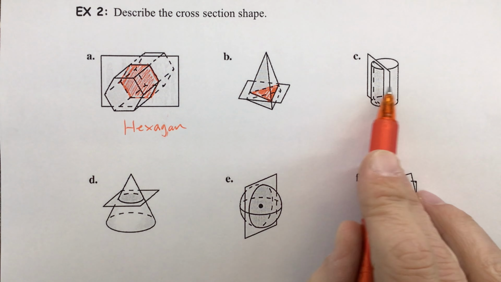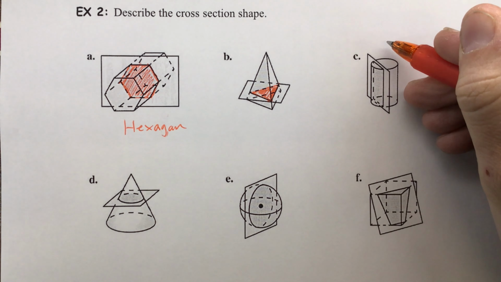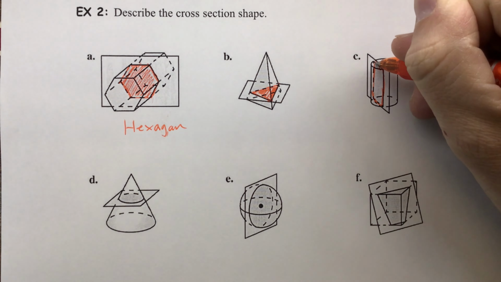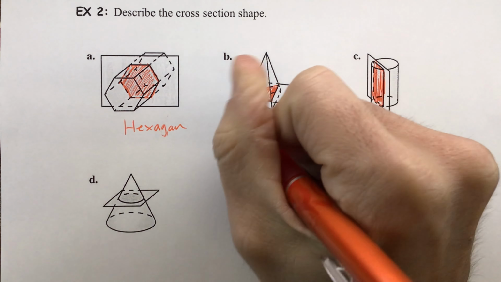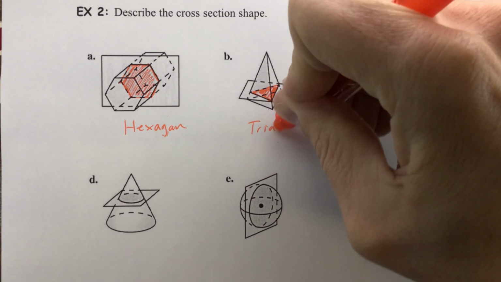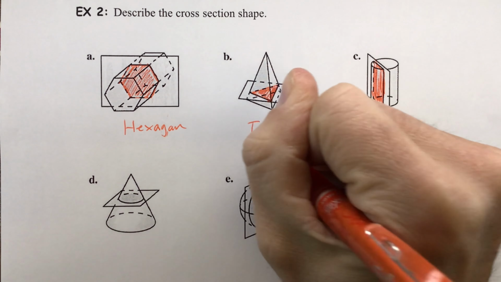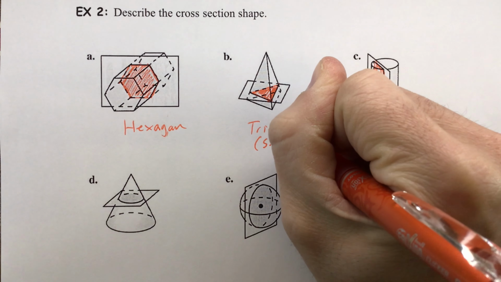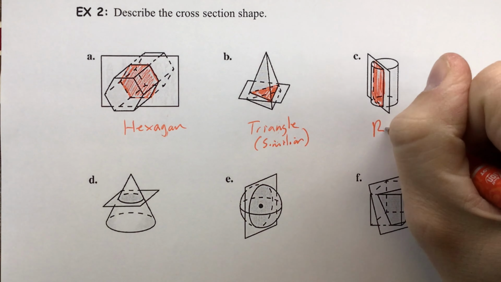All right, a cylinder cut at a different direction. Previously, I had shown it with the horizontal plane, which gave you a circular cross-section. If you go through it this direction, you actually get a rectangle. Okay, so that one was a triangle, and there is a chance that it is similar to the base. I'm going to add that in there, that it's similar to the base. Possible, it doesn't have to be. Over here, we get a rectangle.